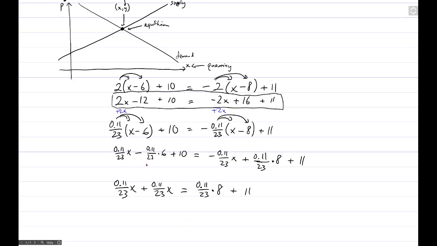So I've copied those, and then where there's this term that was on the left, with this minus, to undo it, to not have it on the left, we have to add 0.11 over 23 times 6 to both sides. So here's this adding on the right side. On the left side, we ended up adding by not actually just writing about it. And then there's this plus 10.